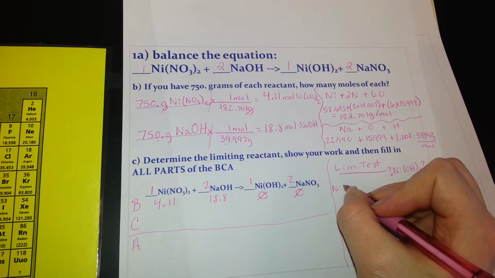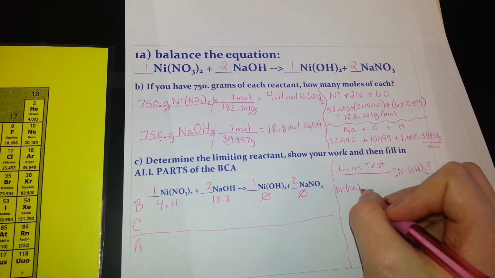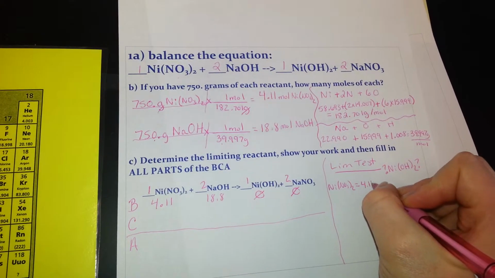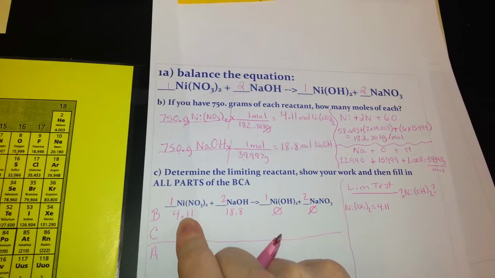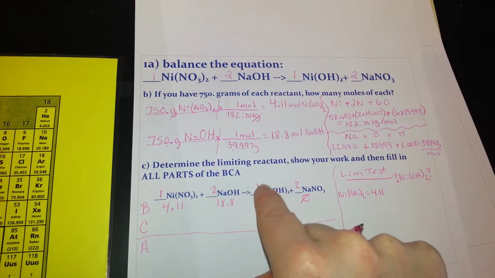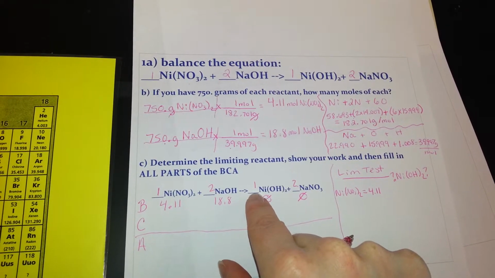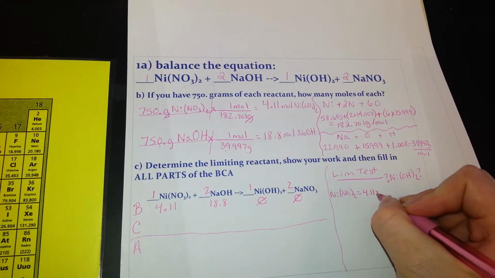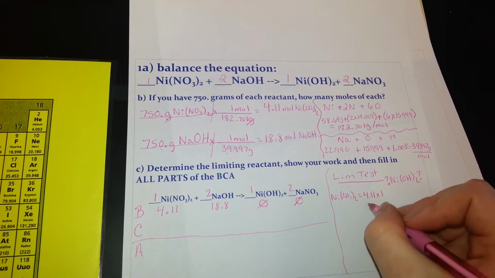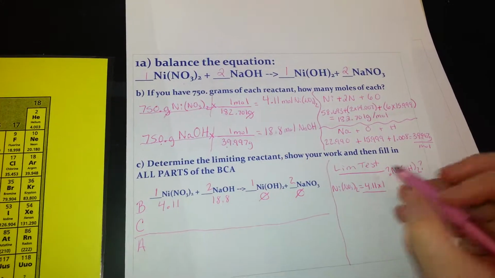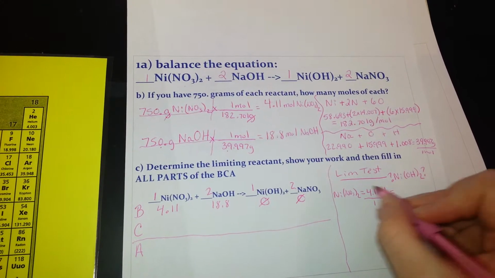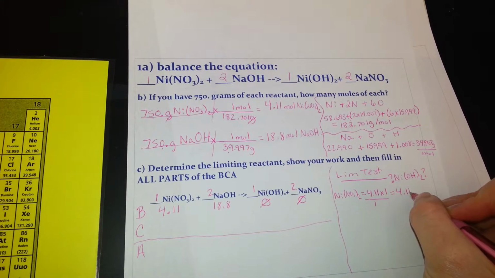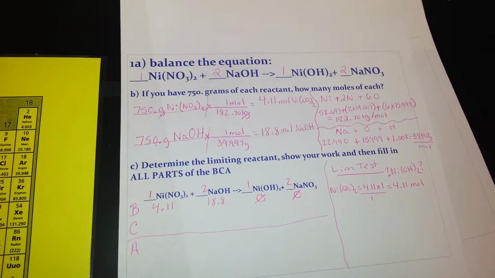So if I'm starting with my nickel NO3, well, I start with its mole amount, 4.11. Now, when we're using our BCA table, we multiply by where we're going. So we multiply by the coefficient next to the product we're looking at. We divide by where we came from. So if I'm writing that out, I'll do 4.11 times 1, divide by where it came from, so that I know that if this is my limiting, I'm only going to make 4.11 moles of the product.